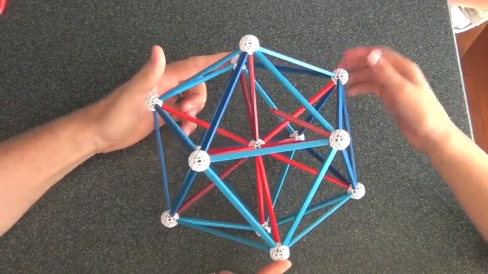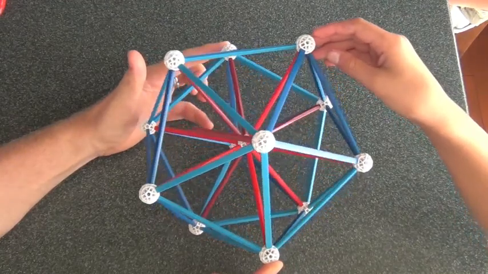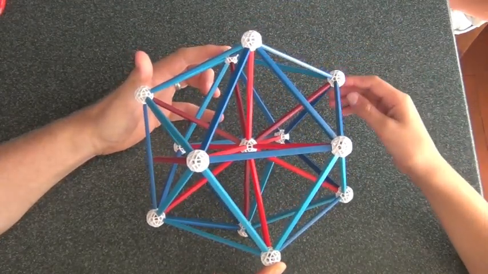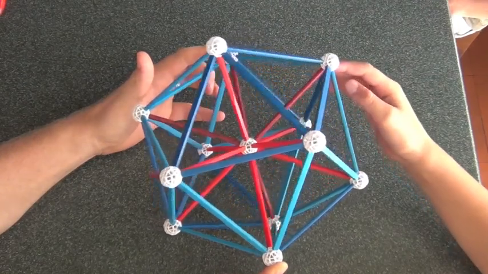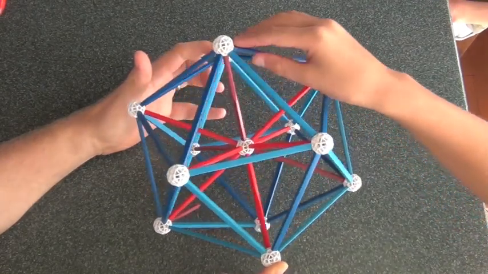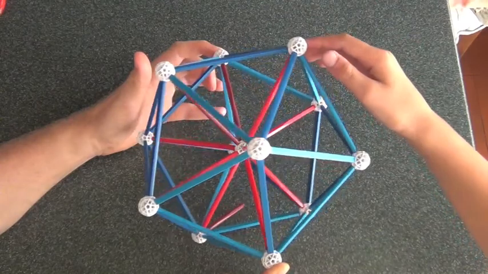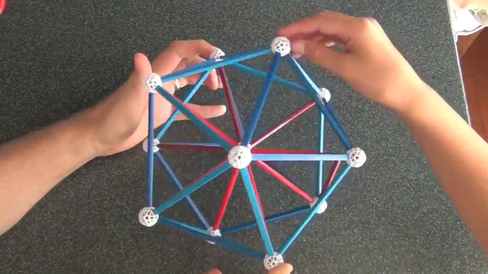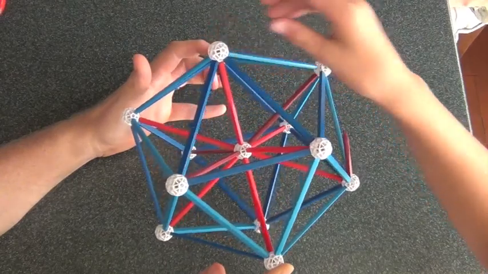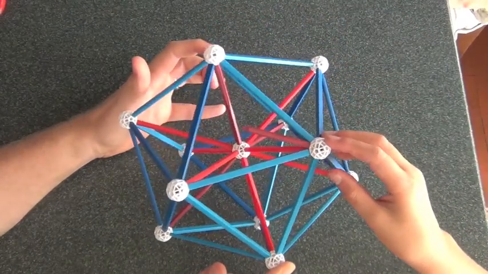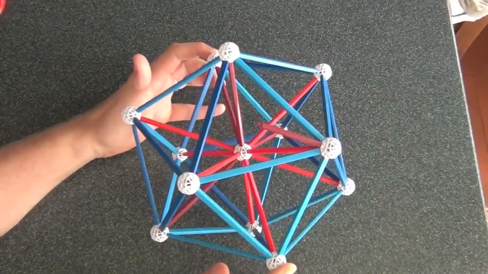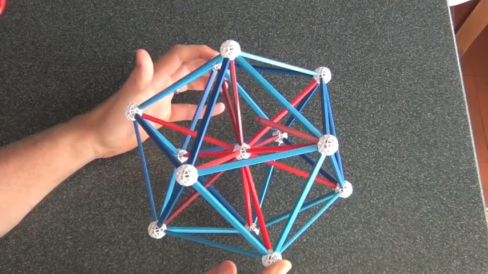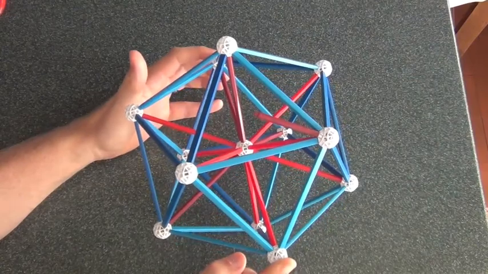So we're on the ground. I'm going to lift up just a little bit. I'm looking at a strut. So that's 1, 2, 3, 4, and we're back to where we started. 5. So there were 5 rotational symmetries with these, and 4 new ones.